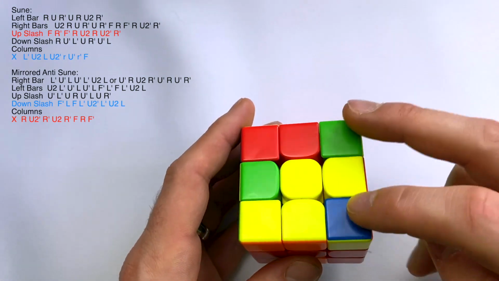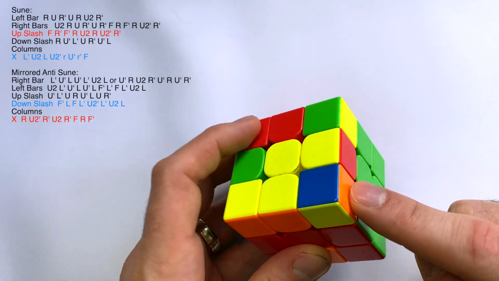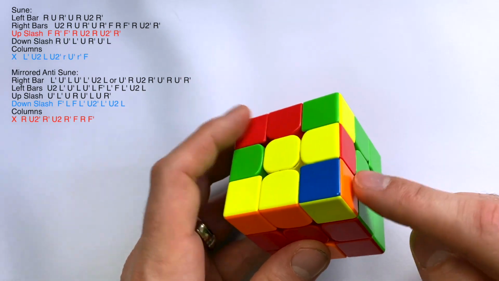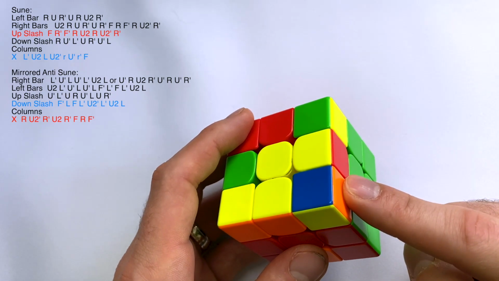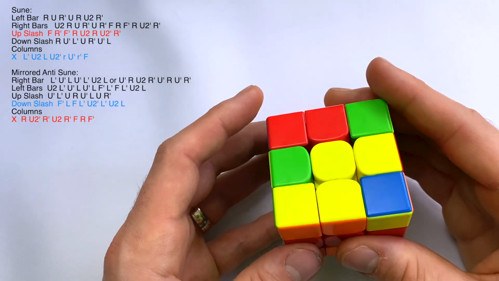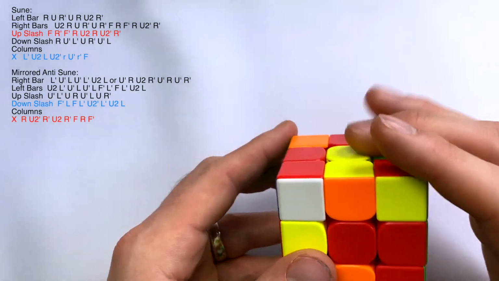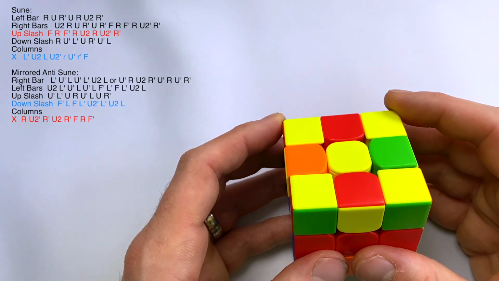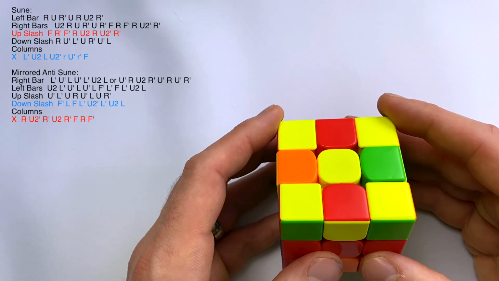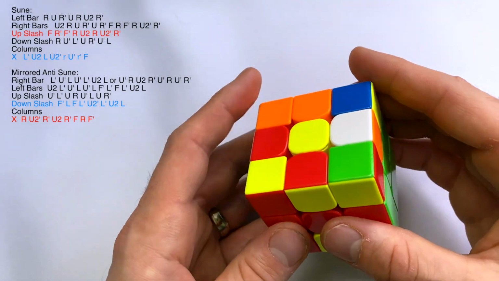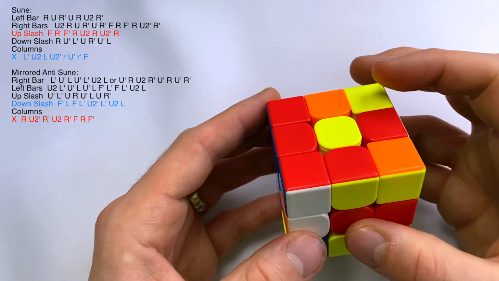Okay, and this is going to be if we have opposite colors on the right side. So what I'm going to look for are these two colors on the left and the front. If they are not matching, we're actually going to start with movements on the left hand. So we are going to do L prime, U2, L, U2, and then sledgehammer to insert this pair. Now what you might notice is this is the exact opposite of the alg that we just did. So when we do this case again, we take the edge out and then reinsert it with a sledgehammer.